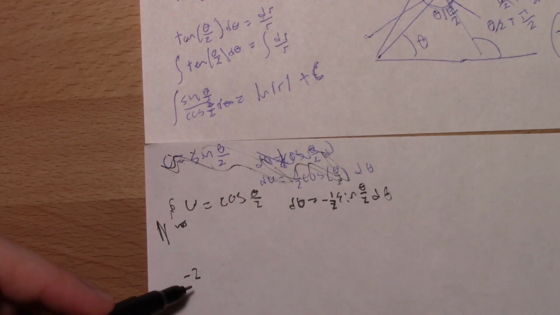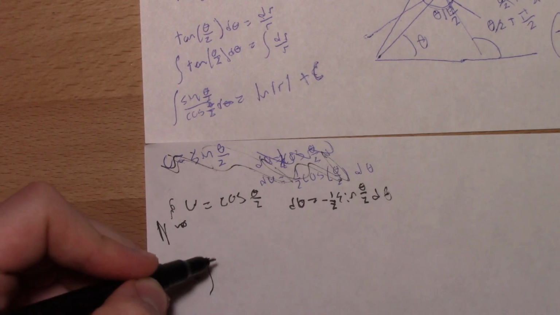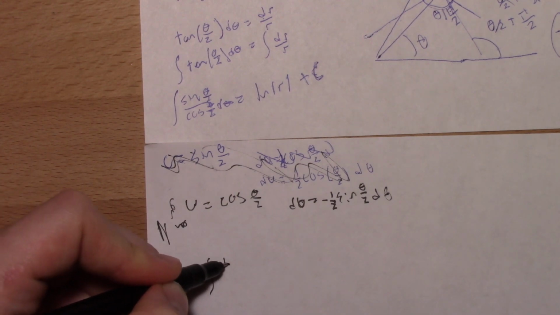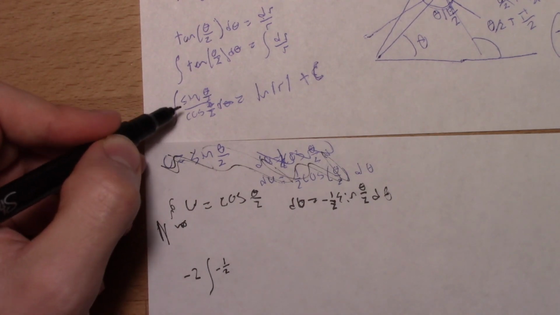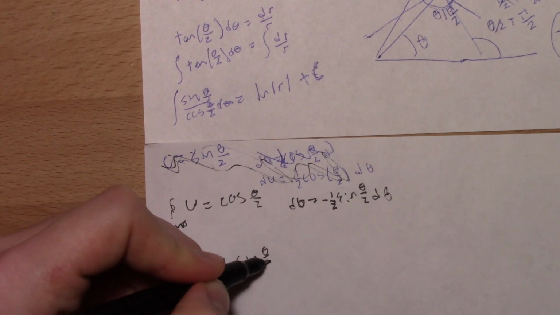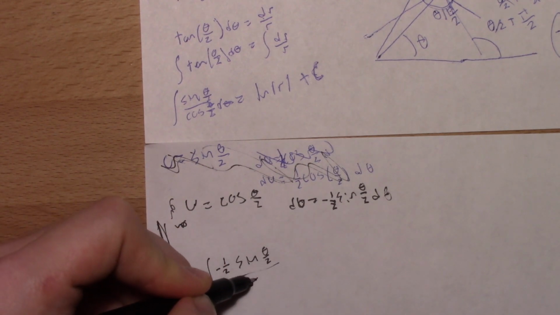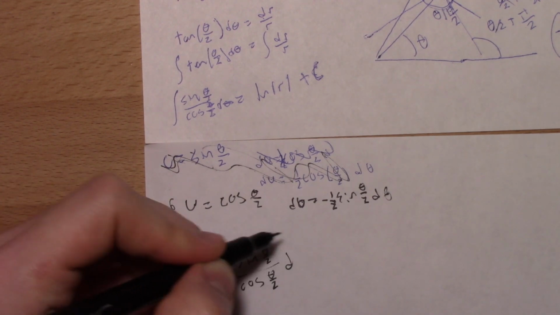Negative 2 integral of negative 1 over 2, these two cancel out, of sine theta over 2 over cosine theta over 2 d theta.